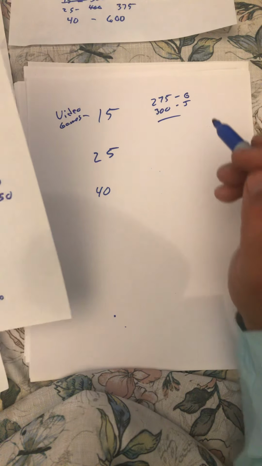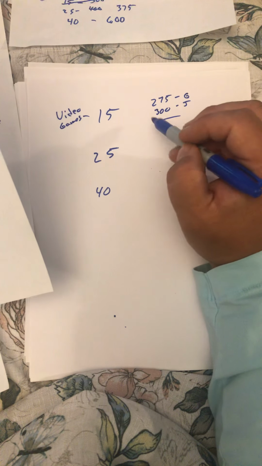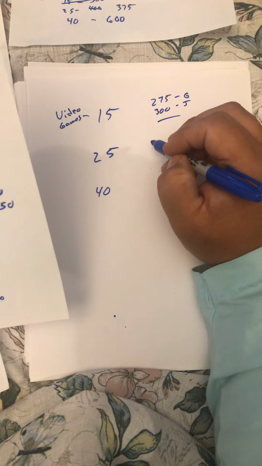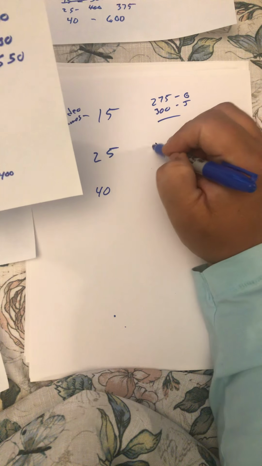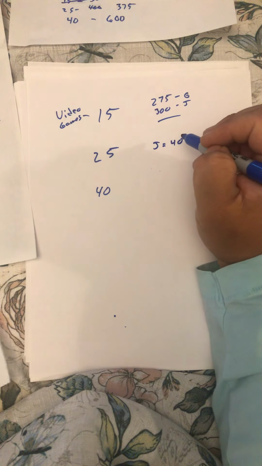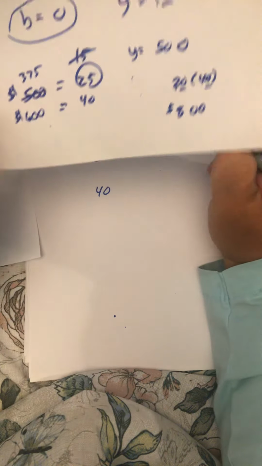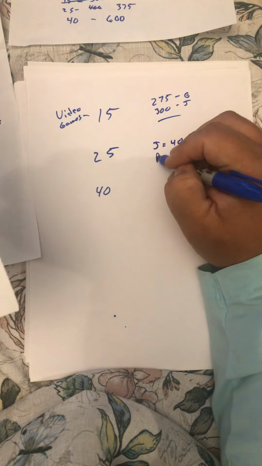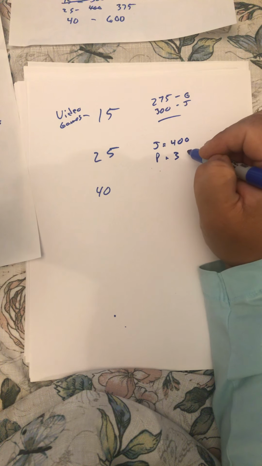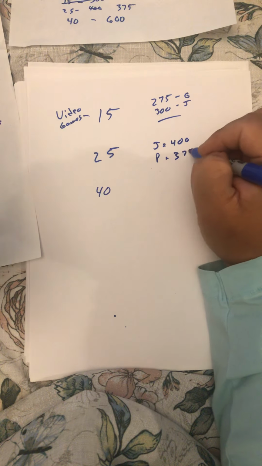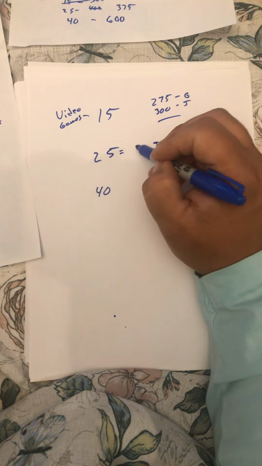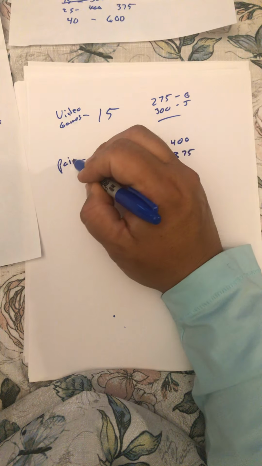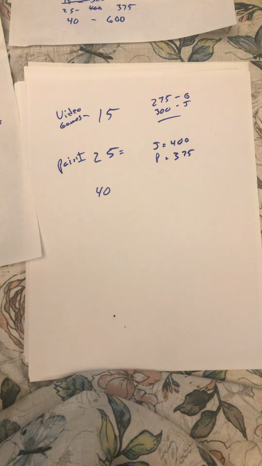Okay, so now for the 25, we know the video games can't be around, so now we have the jumping. So the jumping is 400, and the paintball with my updated is 375. Yeah, 375. So here, the paintball is the cheaper version for that one because it has a cheaper cost.